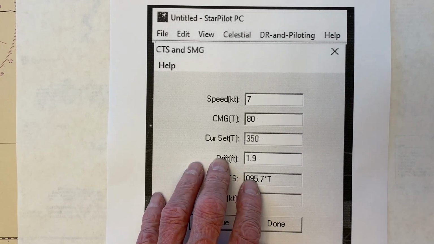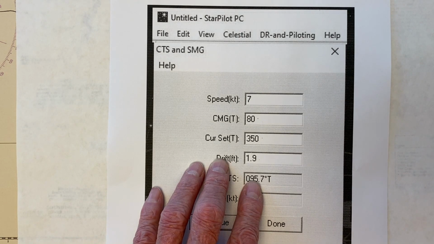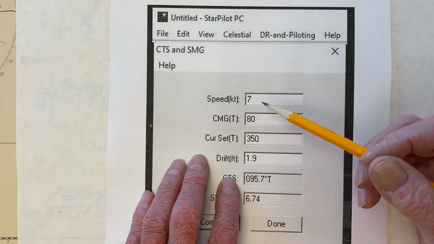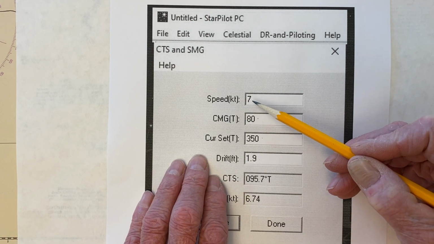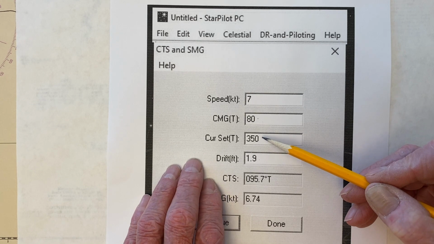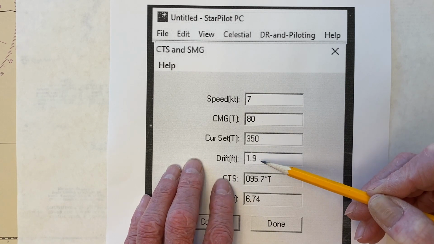Hello, I want to demonstrate solving a chart plotting problem where I find the course to steer to correct for a known current. We have a fixed speed. The fixed speed of the boat is 7 knots. The direction we want to go is 080 true. And the current is setting to 350 true, and the drift is 1.9.